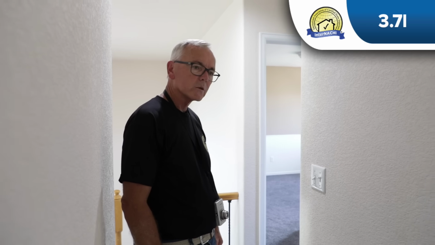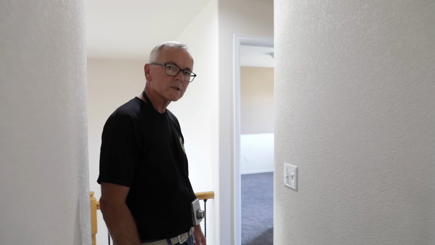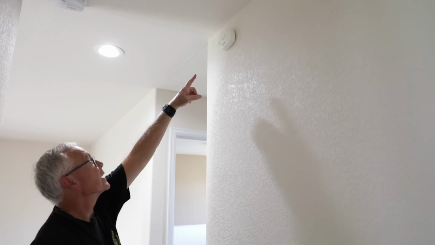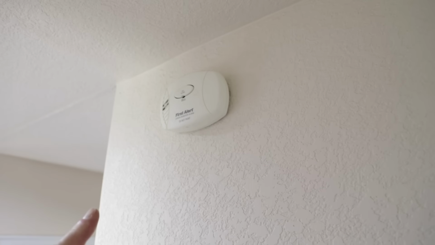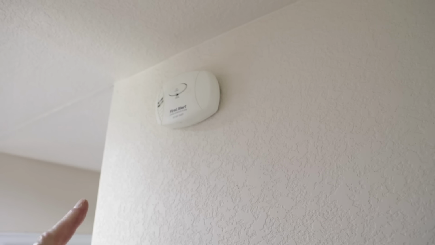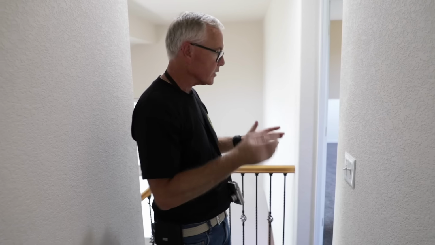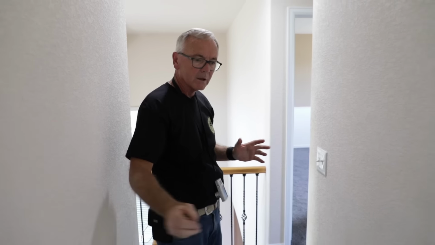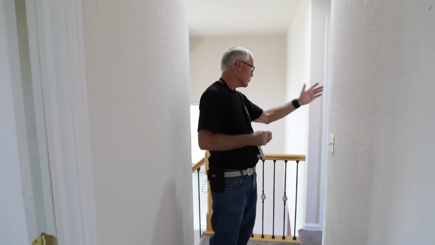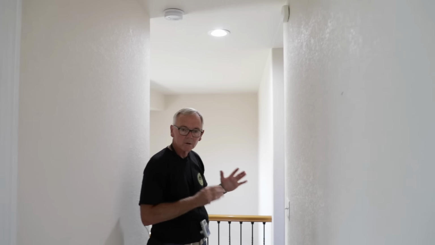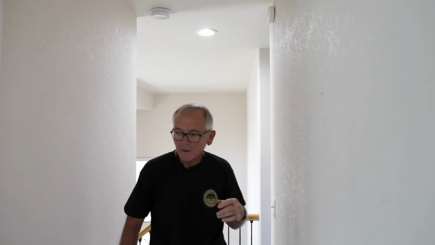Okay, now we're going to check for the presence of smoke and carbon monoxide detectors. We're on the second floor right now, and I can visually see that we've got a battery operated carbon monoxide detector up here on the wall. I will take a reference photo, and it looks like the placement is correct. It has to be within 15 feet of all bedrooms. So I've got two bedrooms to my left and one to my right. So the placement of this detector looks like it's correct.